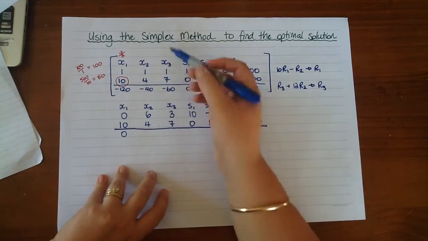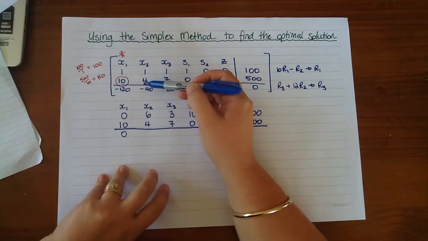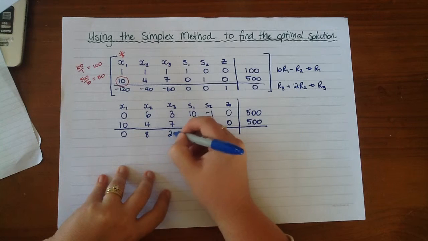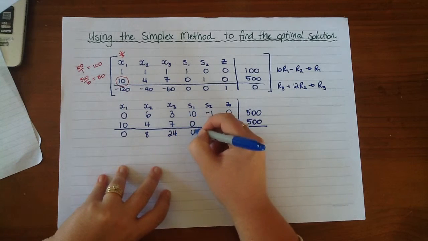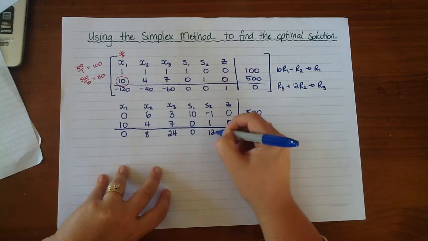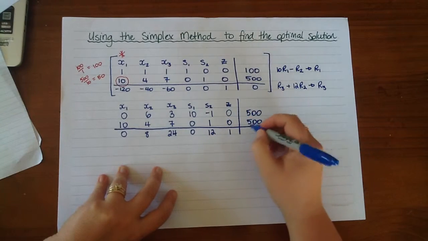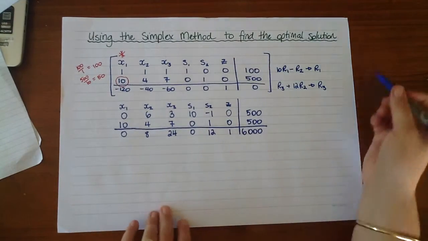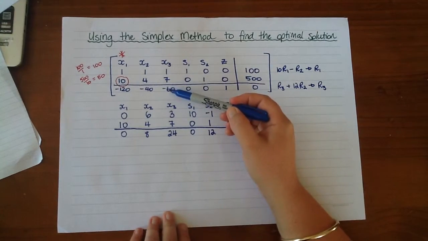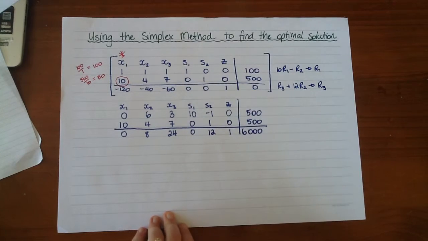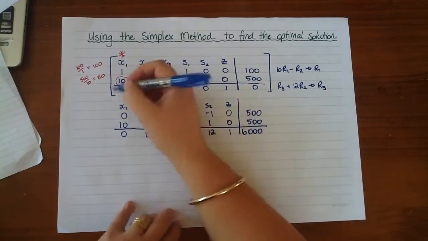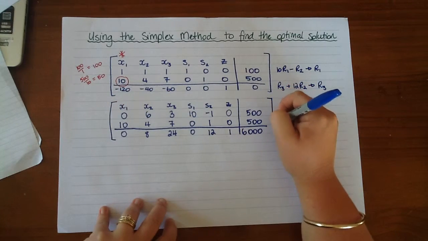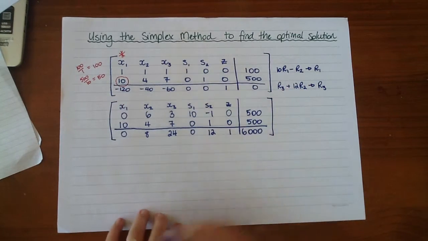Now you can do these on your calculator, but negative 40 plus 12 lots of 4 gives us 8, 24, 0, 12, 1 and 6,000. So we're just following that same process each time. The row 3 number plus 12 lots of the row 2 number. Okay, putting our remainder in there. So we'll add now our matrix brackets because we finished that one. Alright, that's our first pivot complete.